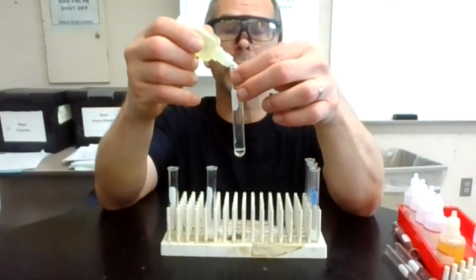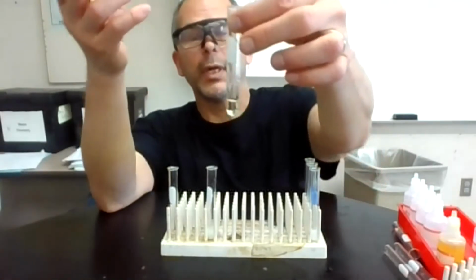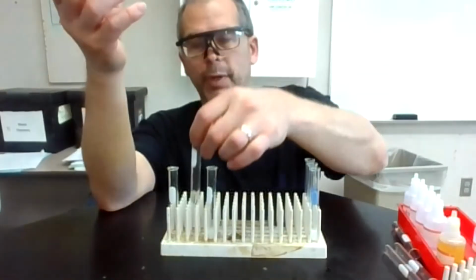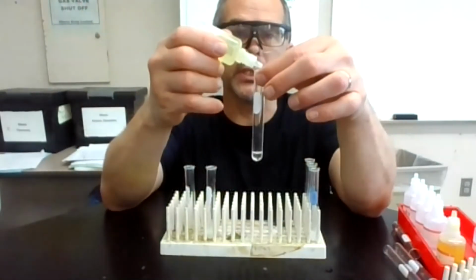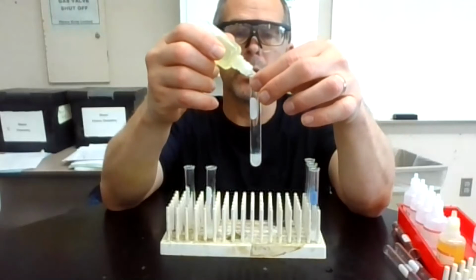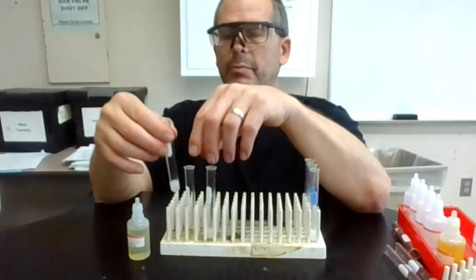I'm going to go to the next solution, which is the barium. And notice it's clear, maybe a little bit of that yellowish color. And then I'm going to go to the zinc. And that gets almost like fluffy, like a gel type thing.